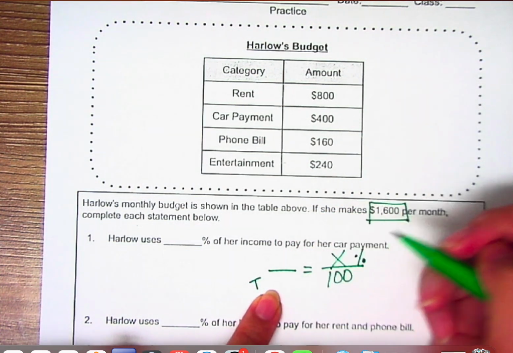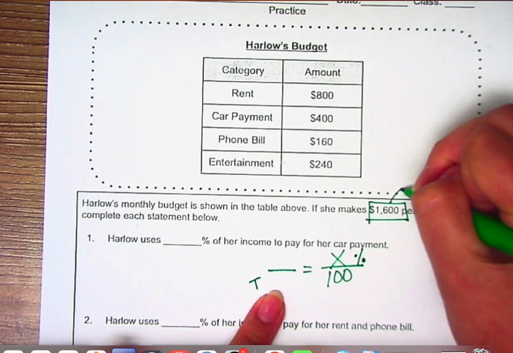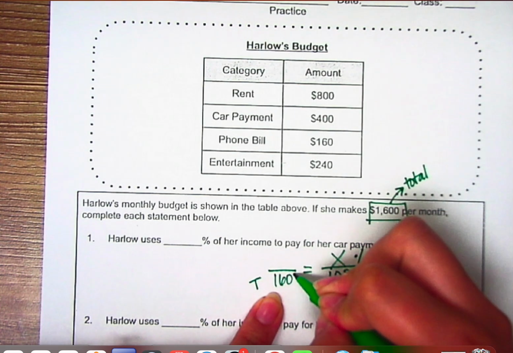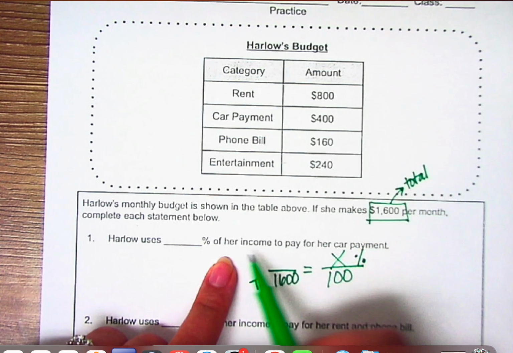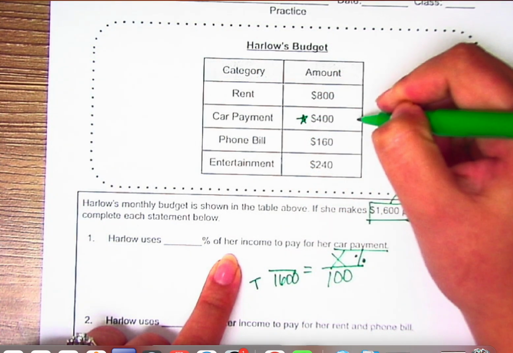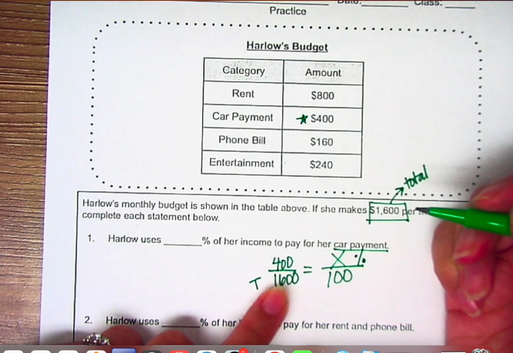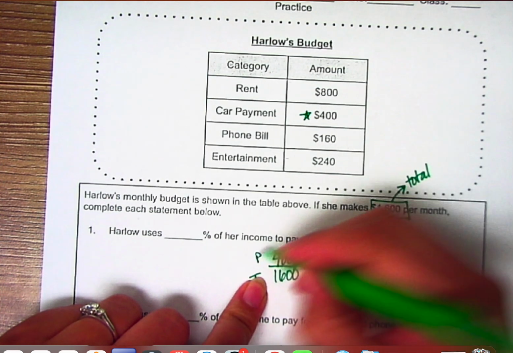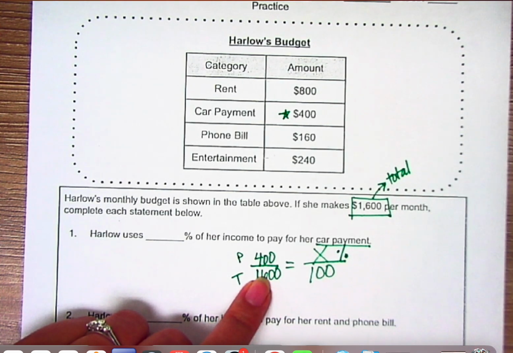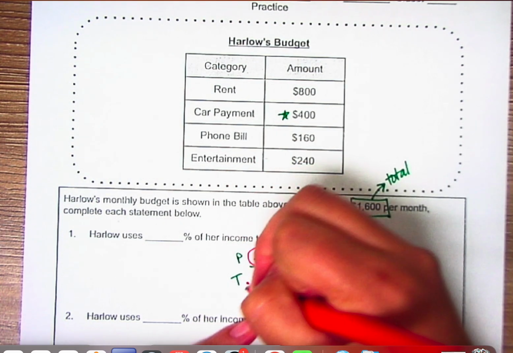Our total is how much she makes per month. She makes 1,600. That's gonna be our total. So you're gonna write 1,600 underneath. Okay. So it says her income to pay for car payment. Car payment is 400, so that's gonna be $400 out of that 1,600 is for the car payment. That's our part. Okay, go ahead and cross multiply. Multiply these two and then divide by 1,600.